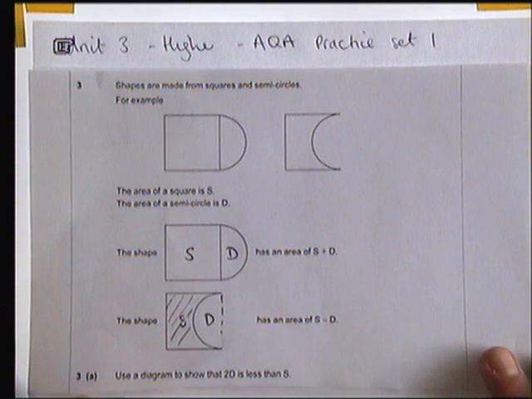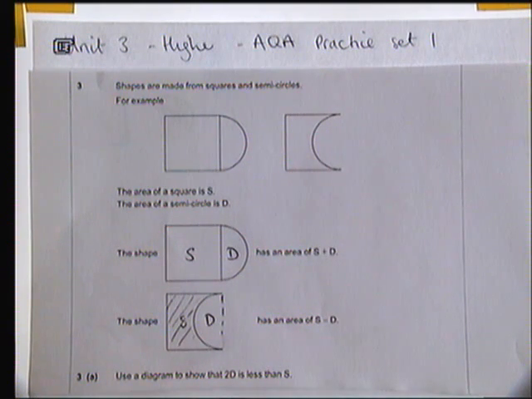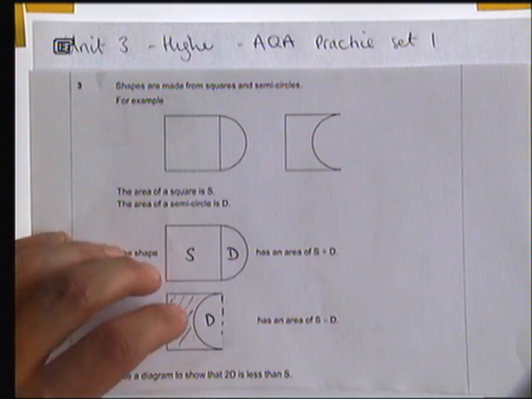Now the question actually asks us to show, using a diagram, that 2 lots of the semicircle is less than the square.